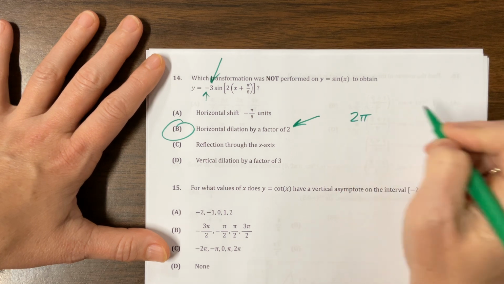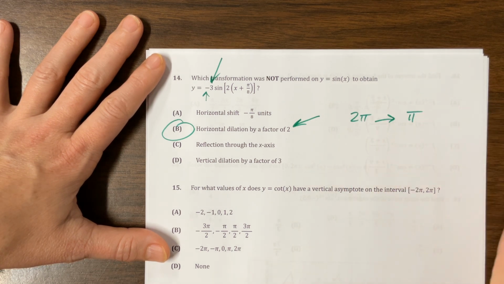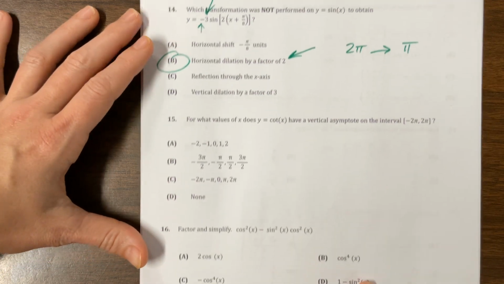Because it used to have a period of 2 pi, and now it has a period of just pi because it's 2 pi over 2, which is pi.